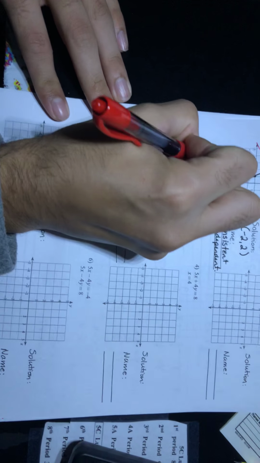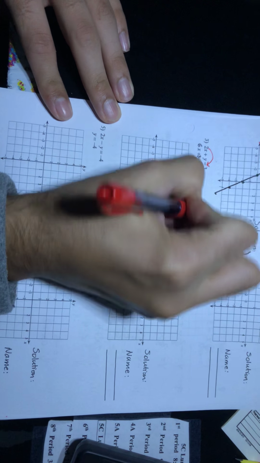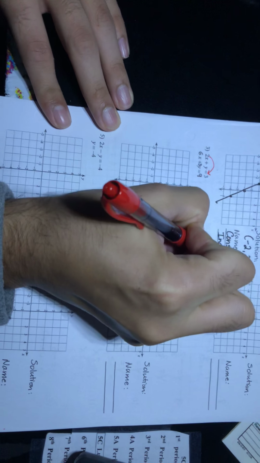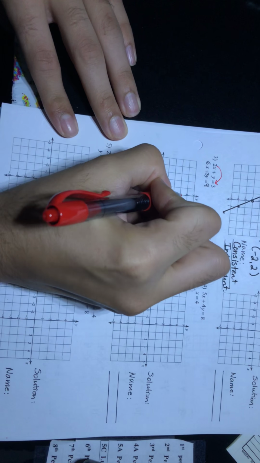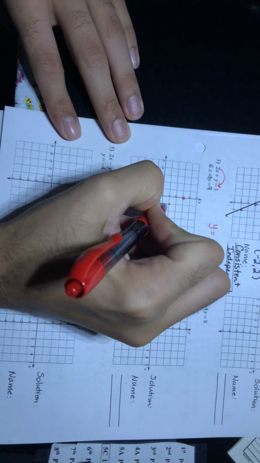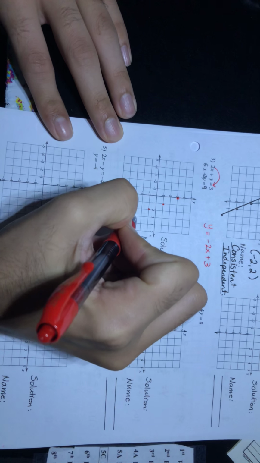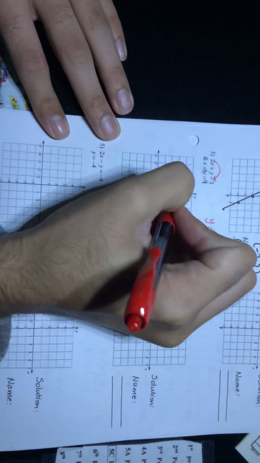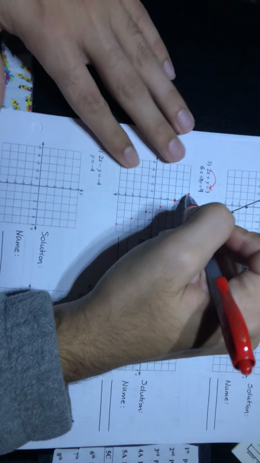Now, for the next one, I need to solve for y. So again, I move this over here, and it's y equals negative 2x plus 3. And I graph that right there, and I go 2 down this way, and I keep on going till I use up all the dots in the graph. And backwards, it's 2 up, left.